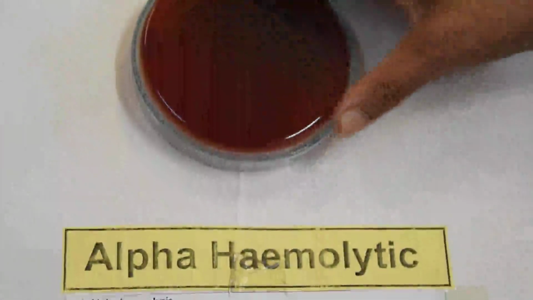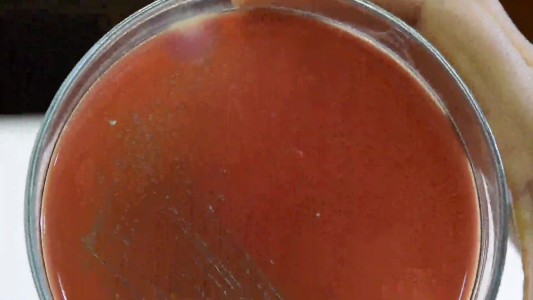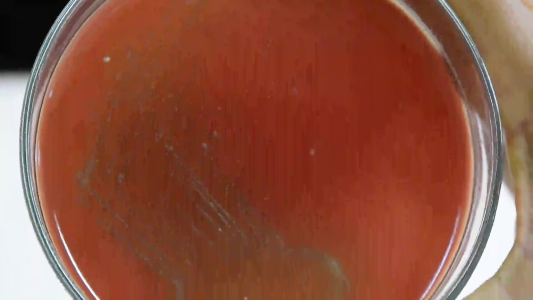Now when you come to alpha hemolysis, that is partial hemolysis. Unlike beta hemolysis, the organism cannot hemolyze fully. So there will not be a transparent zone around the colonies, but you will see some greenish discoloration around the colonies. That's due to the partial hemolysis, so you can't see through the hemolytic area.